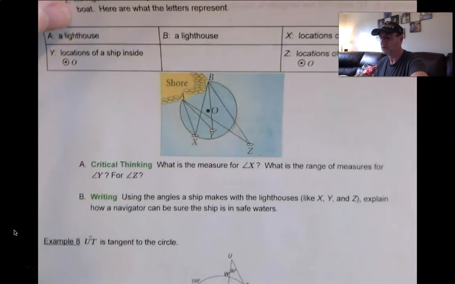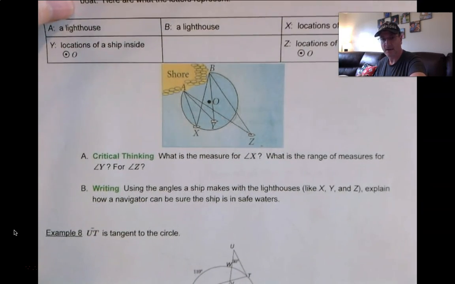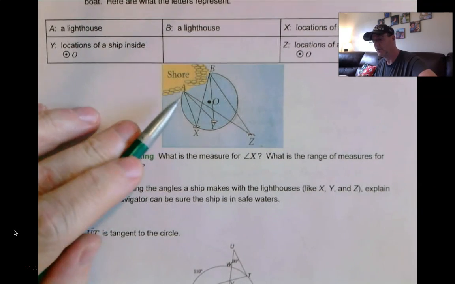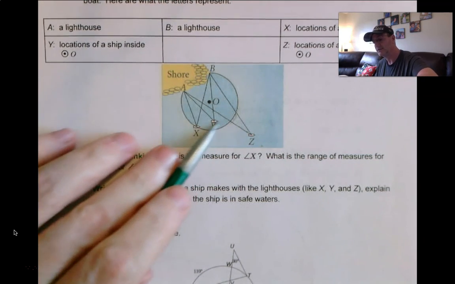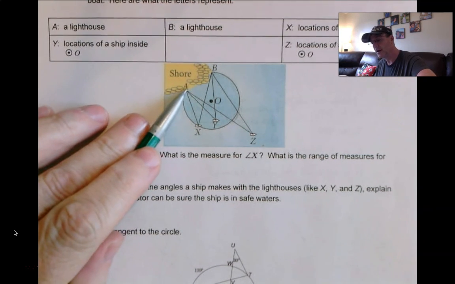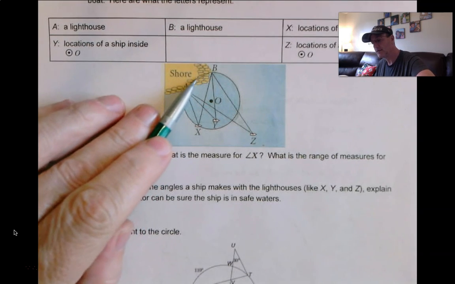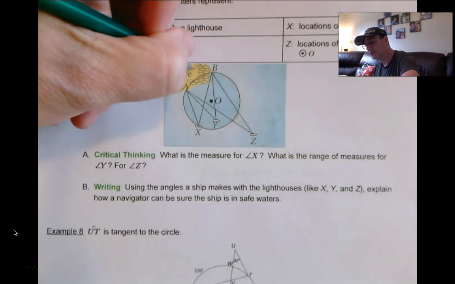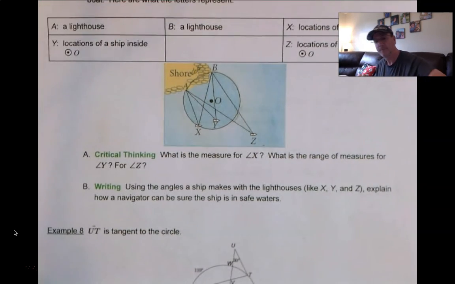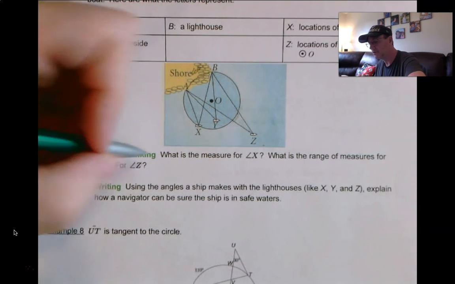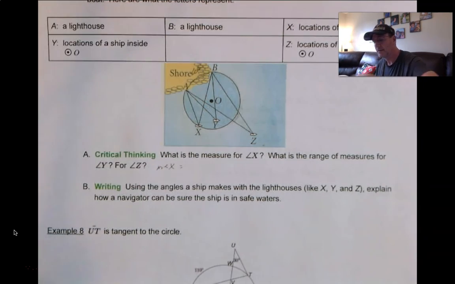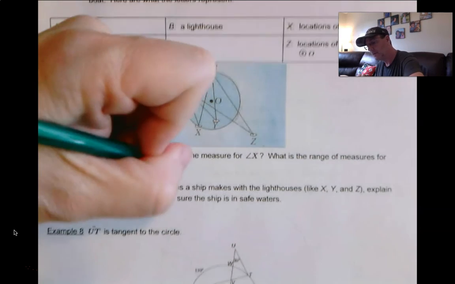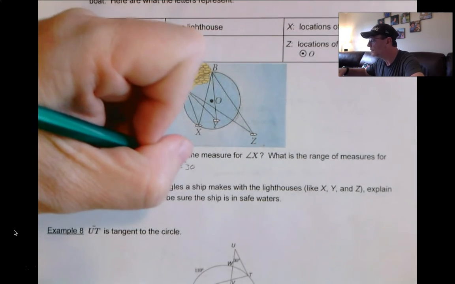What is the measure of angle X? Well, if arc AXB is 300 degrees, then arc AB is 60 degrees. And the measure of angle X is half of that because it's an inscribed angle, so it's 30 degrees.